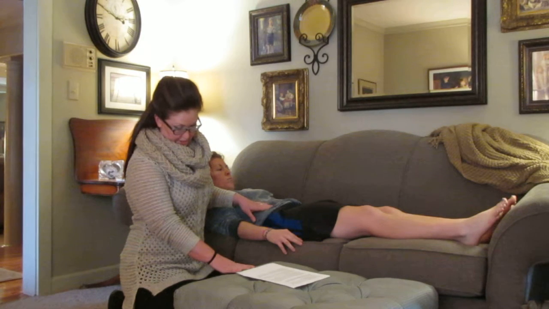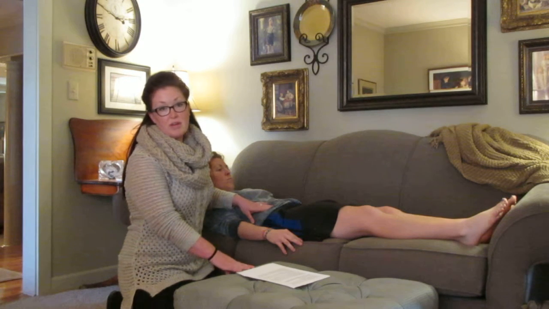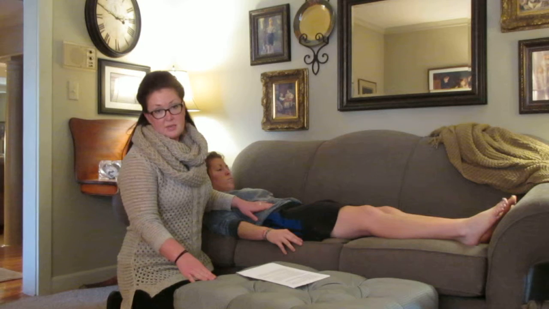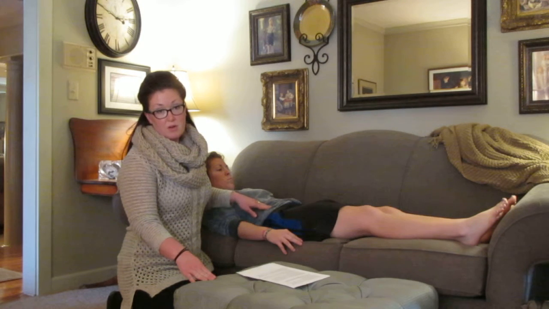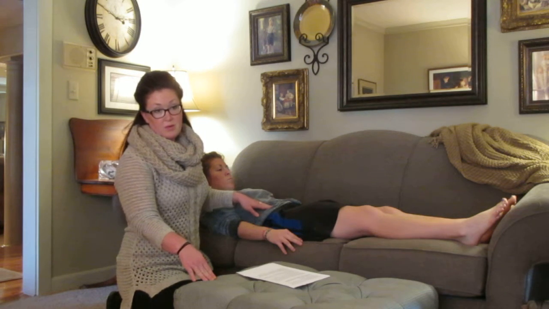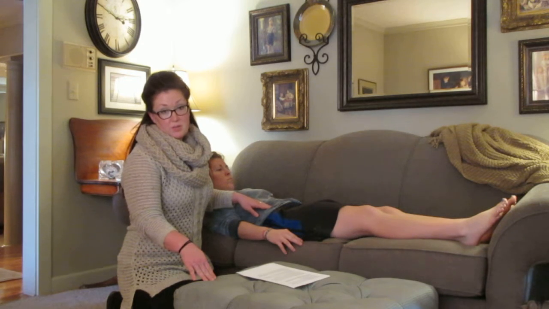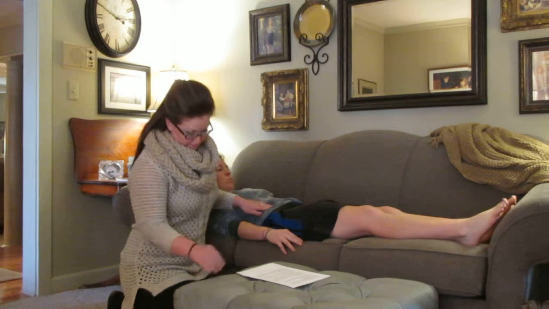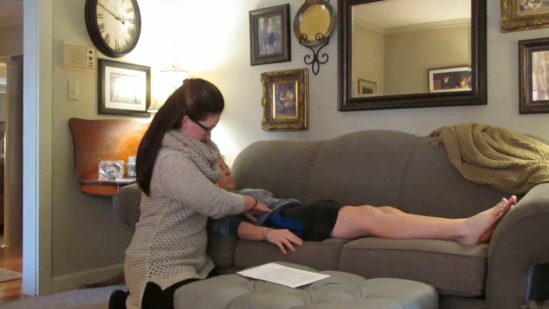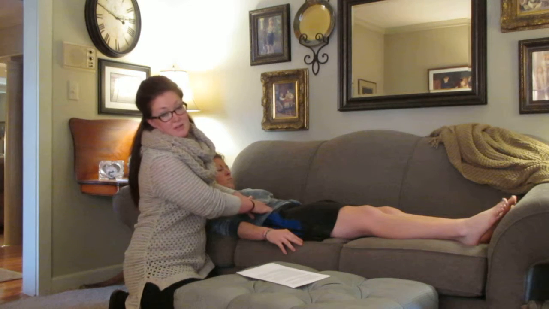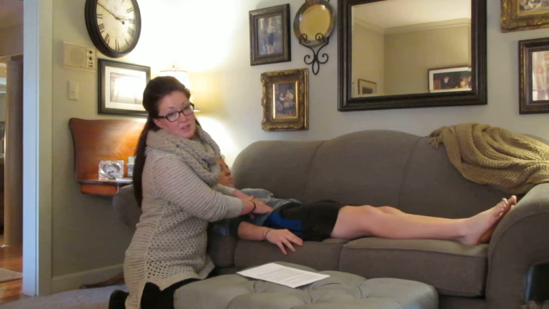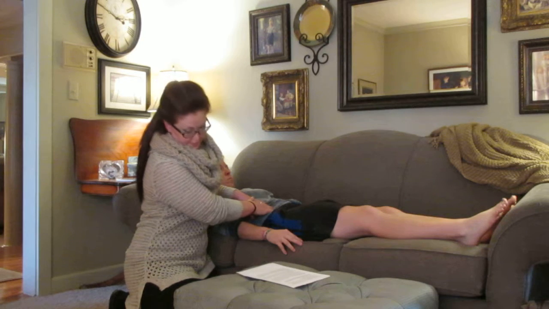Typically, point tenderness indicates that there is an underlying pathology in the area that is being assessed. So for our purposes in the right lower quadrant, McBurney's point tenderness would indicate appendicitis potential. Deep palpation with the patient lying supine is how to best assess for McBurney's point tenderness.